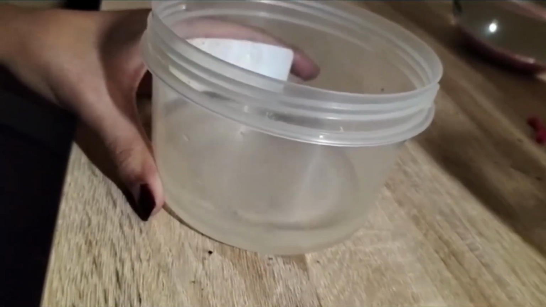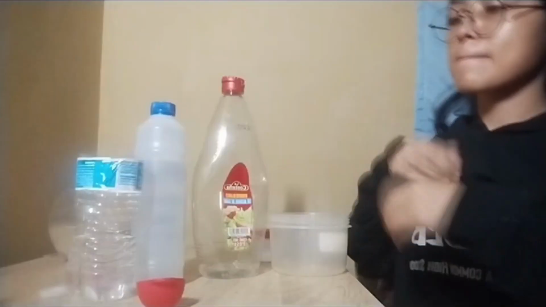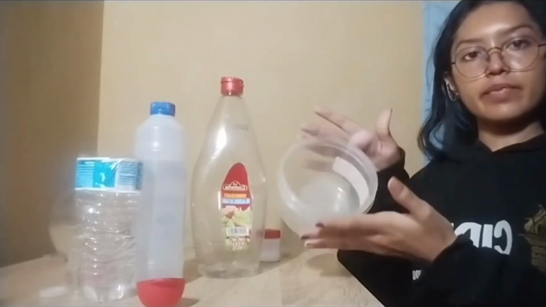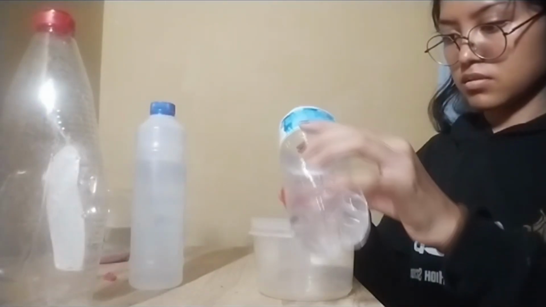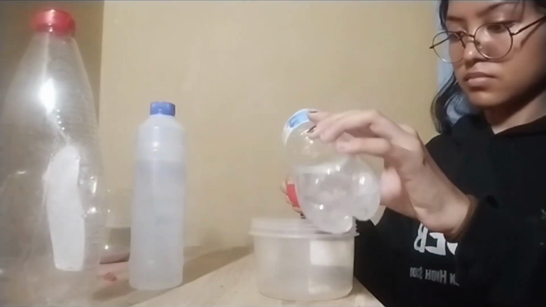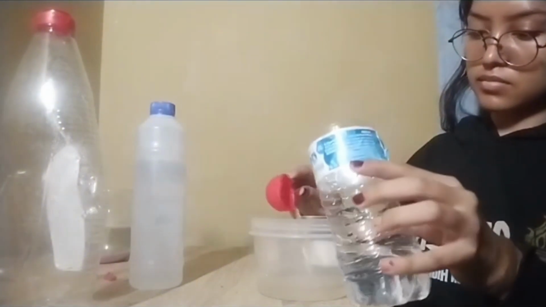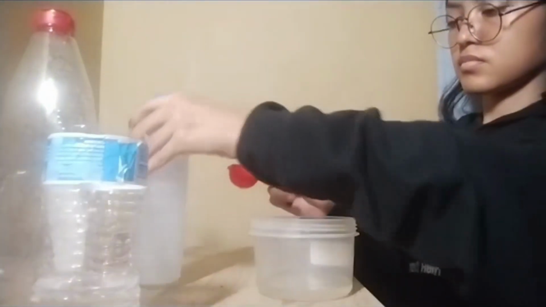The next experiment is the change in temperature. For this experiment, we will need some materials like, for example, water, alcohol, and a container. We are going to add 3 tablespoons of water and also 3 tablespoons of alcohol.